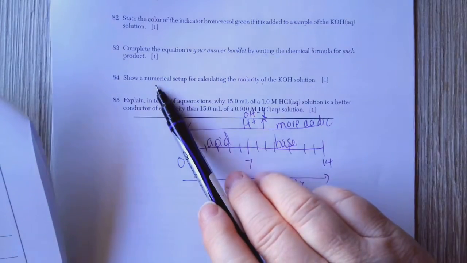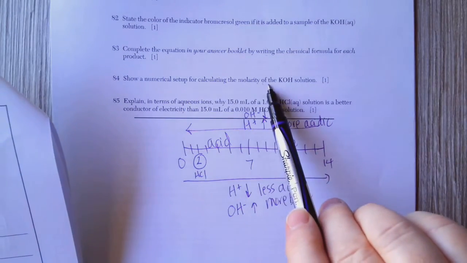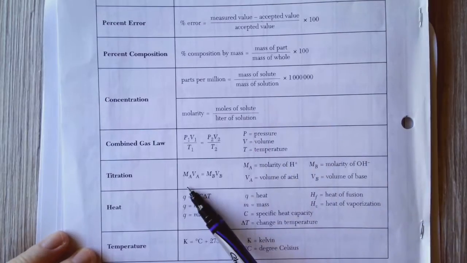84 says, show a numerical setup for calculating the molarity of the KOH solution. So first step is to get your formula, right? So molarity, MAVA equals MBVB.